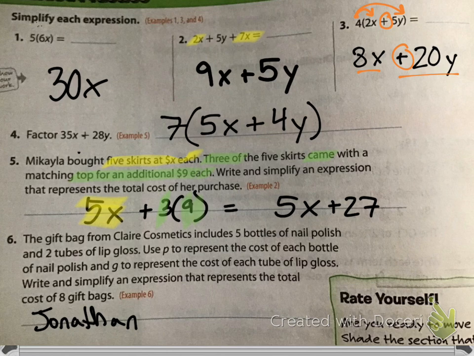Jonathan, let's work on this last one. The gift bag from Claire Cosmetics includes 5 bottles of nail polish and 2 tubes of lip gloss. Use P to represent the cost of each bottle of nail polish and G to represent the cost of each tube of lip gloss. Write and solve an expression that represents the total cost of 8 gift bags. So first, let's do 1 gift bag. How would I write 1 gift bag, Jonathan?